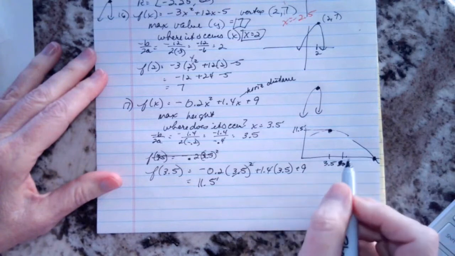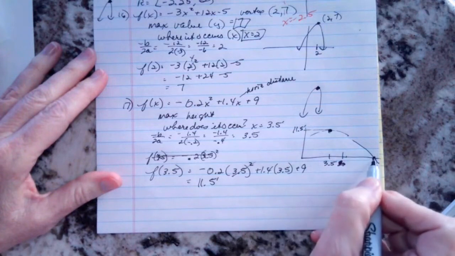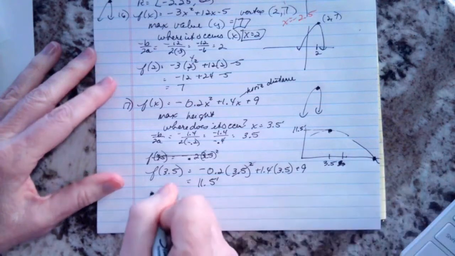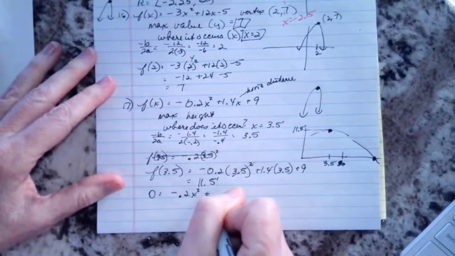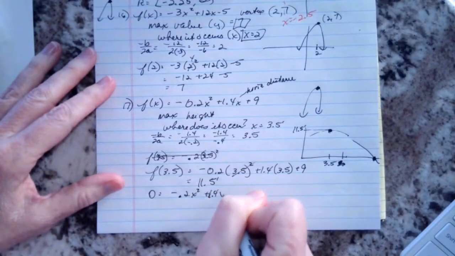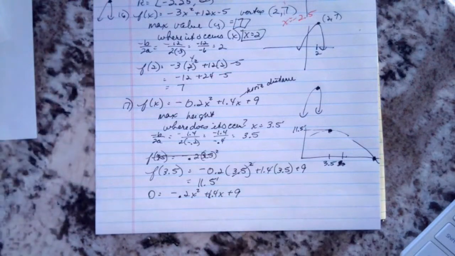How far out does it happen? But we know where it happens at y. That's not raising up on the y-axis. So we are plugging in a 0 there: negative 0.2x squared plus 1.4x plus 9, and doing quadratic formula for that, because this is not going to factor cleanly.